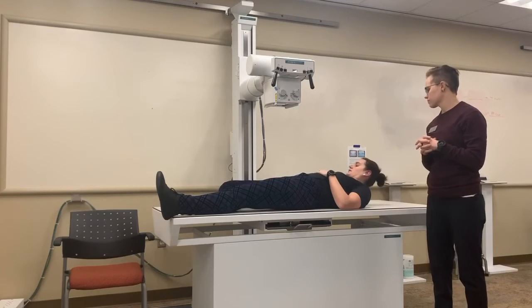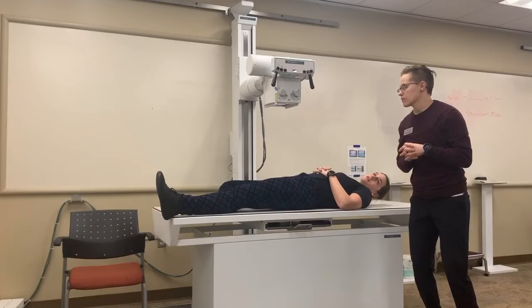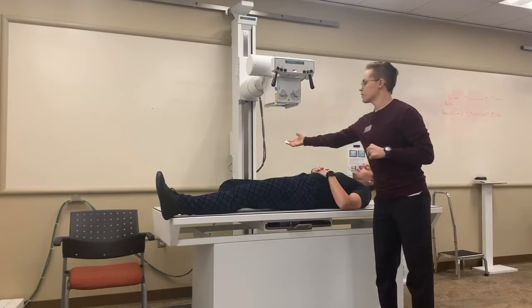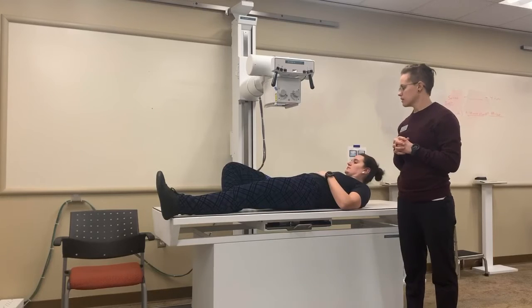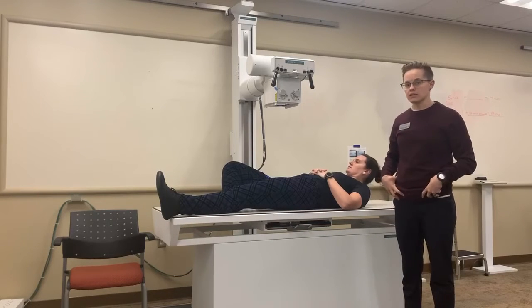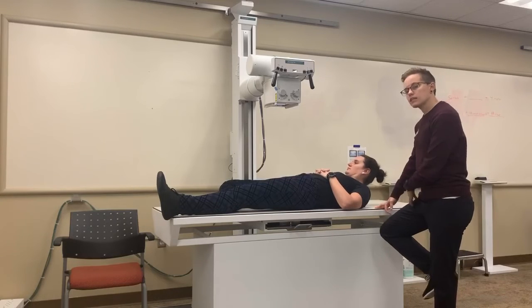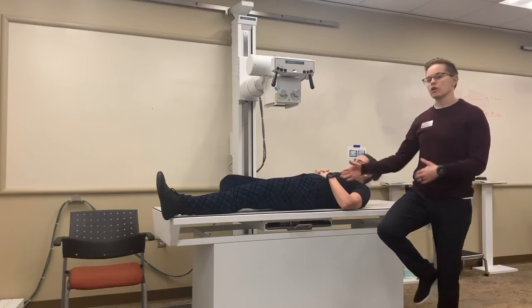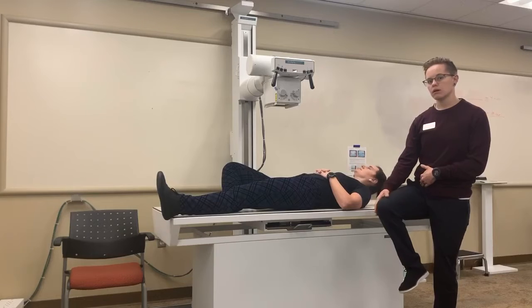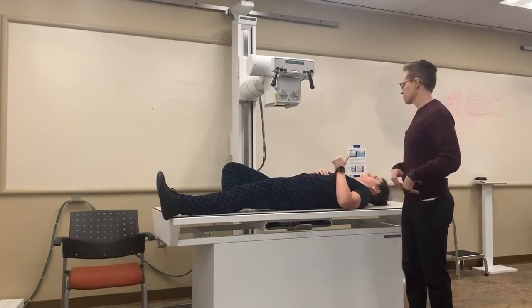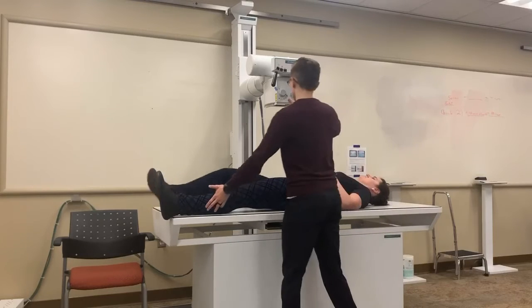What if my leg doesn't externally rotate this far? If you can't externally rotate that far, we would get a foam wedge and put it underneath the knee. I want the pelvis to be flat. So if they can't comfortably externally rotate and they flatten their leg but their pelvis comes up, you compensate by putting the foam underneath that knee so pelvis stays flat. Okay, you can relax, straighten your leg for me again.